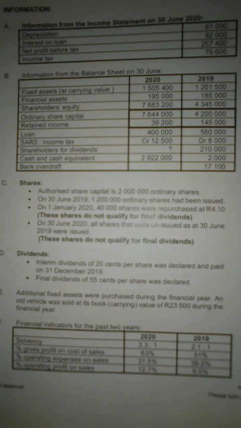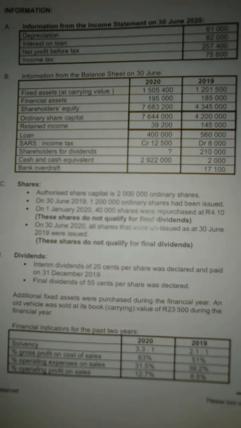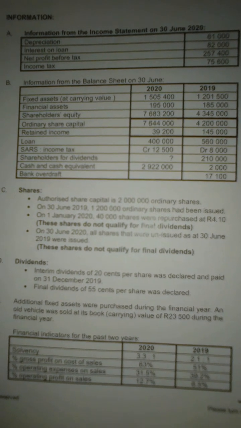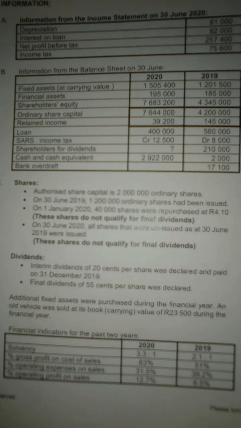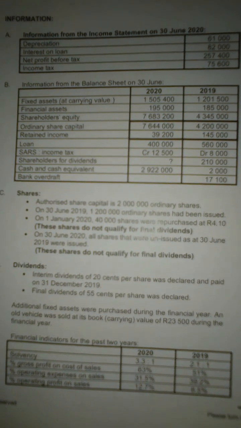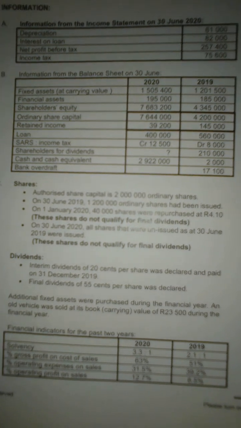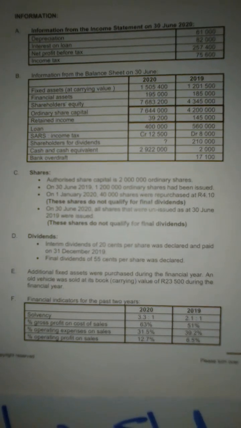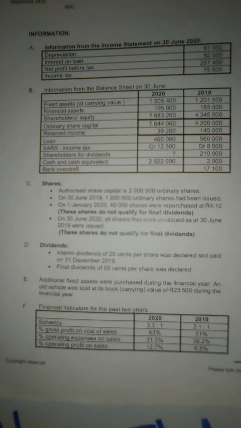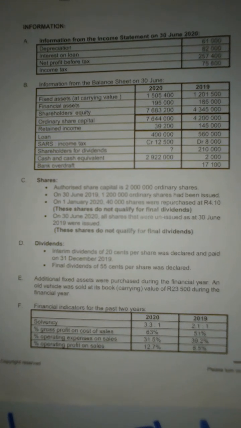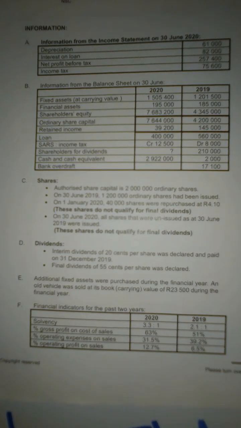Now we are continuing to question 1.2. We have done number 1, which was requiring us to do the ordinary share capital. 1.2.2 requires us to do the cash flow statement for the year ended 30 June 2020. So basically this is what we are going to do.